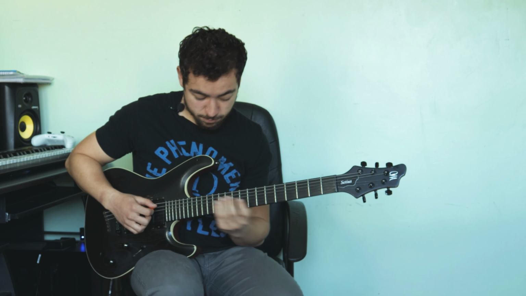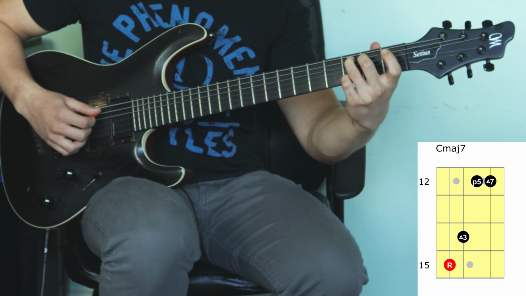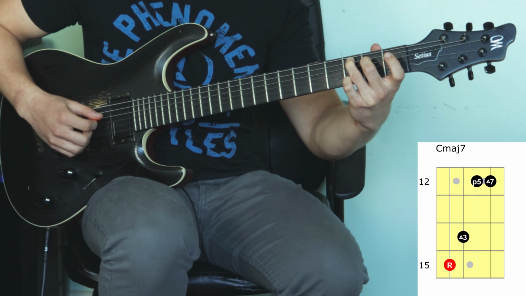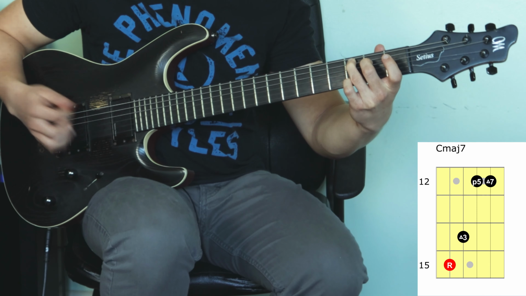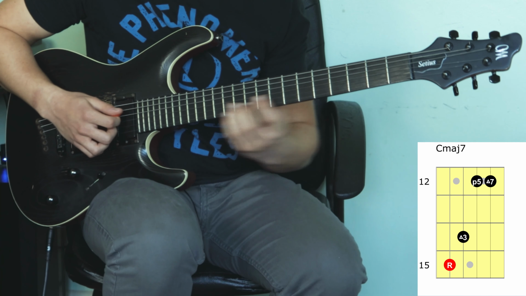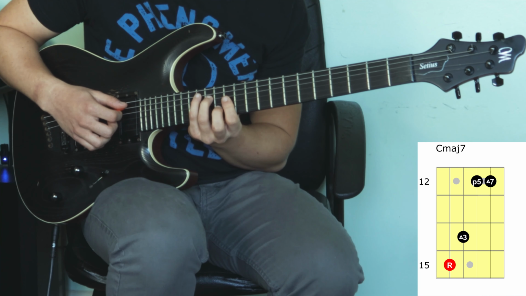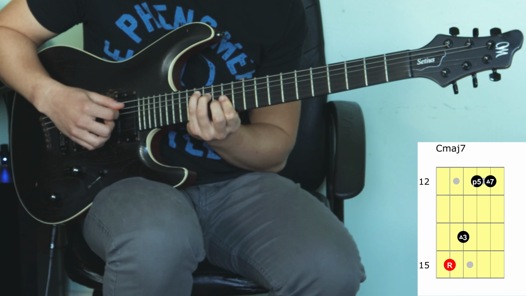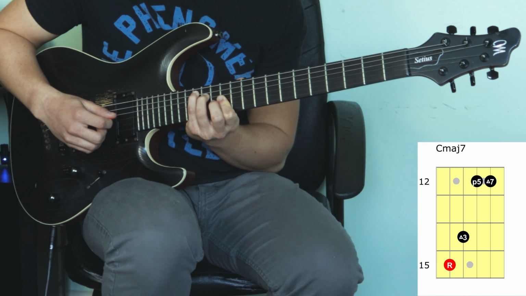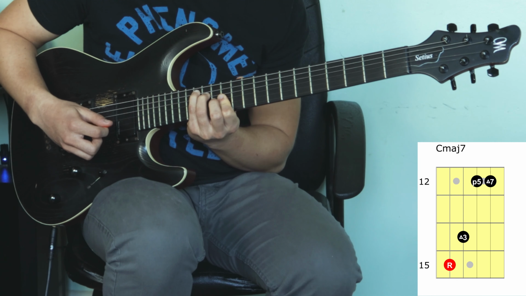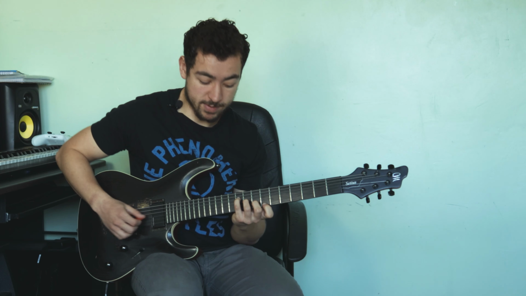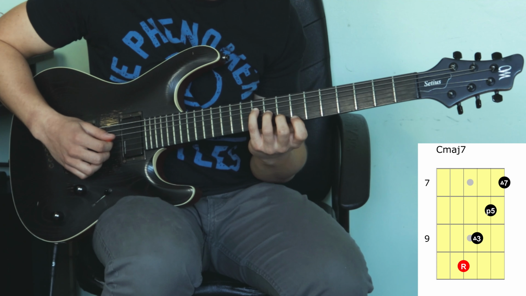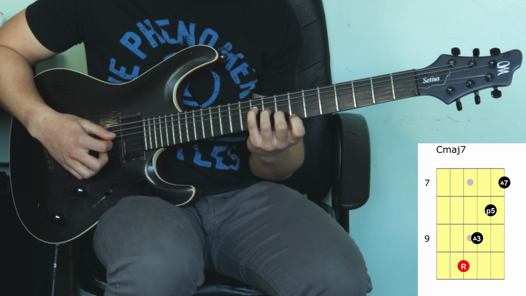So we're going to be playing, we could play it down here actually, 3, 2, open, open. So 3 on the A, 2 on the D, open on the G, and open on the B. But if you're playing another chord, you're not going to have these open strings, so I'll be showing you another way. So 15 on the A, 14 on the D, 12 on the G, 12 on the B. And then for the root on the D string, we're going to be playing 10 on the D, 9 on the G, 8 on the B, and 7 on the E.